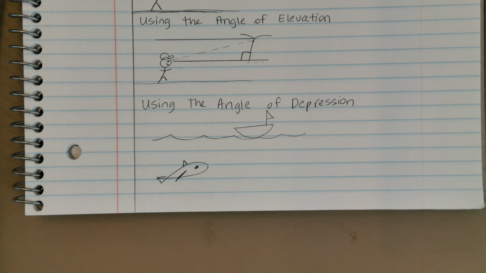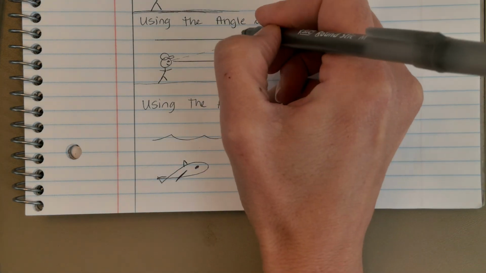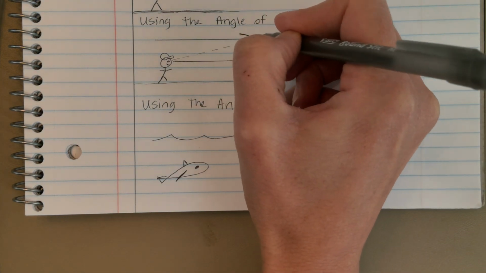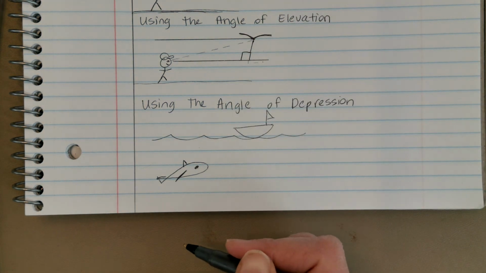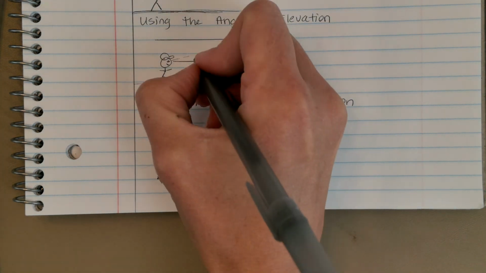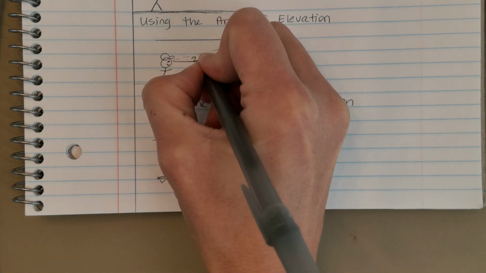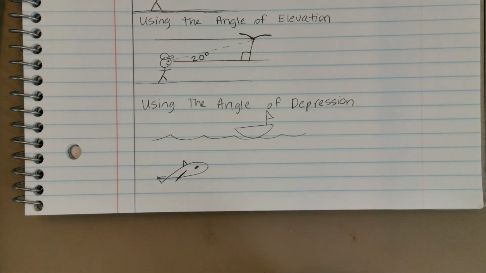So then you guys can see it's a right triangle. Okay, so now I'm going to give you some information to complete that problem. And again, I'm not a good artist. This is just supposed to be a bird, like a seagull or something. Okay, so anyways, let's say that the angle of elevation is 20 degrees. And let's say that we know one more thing.